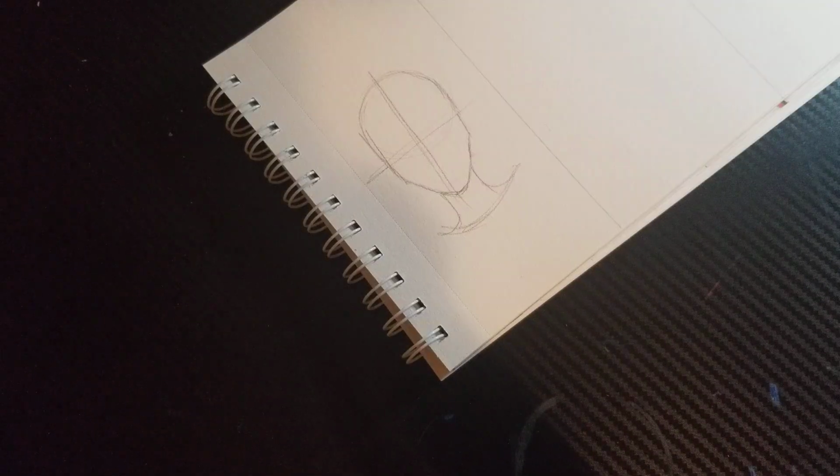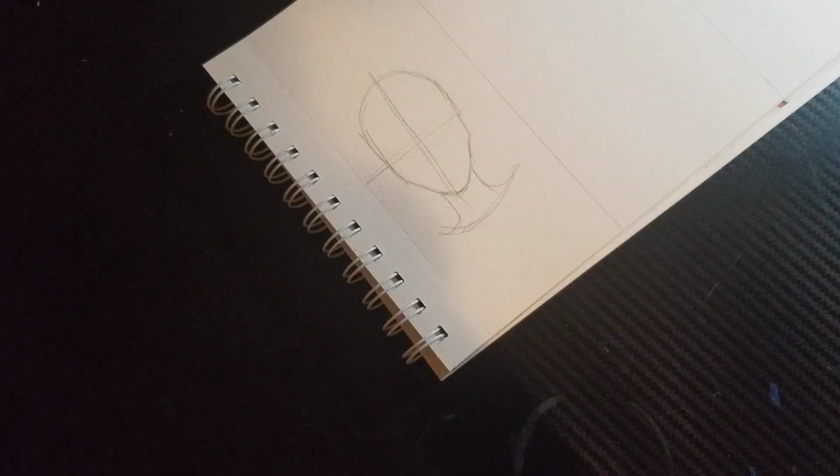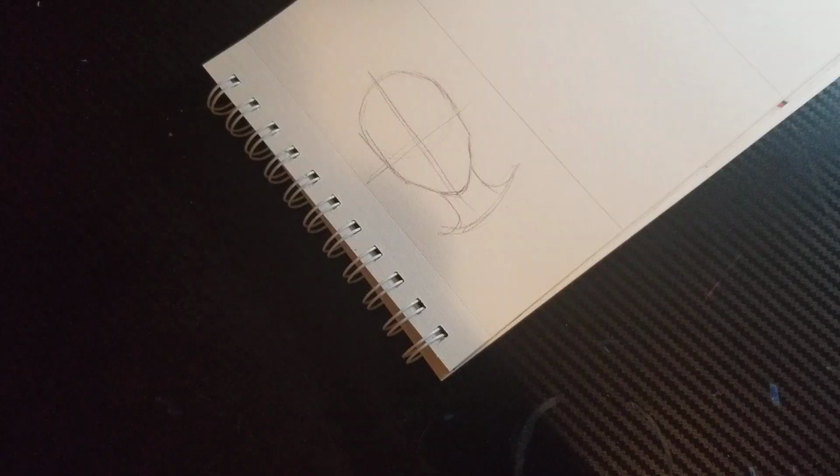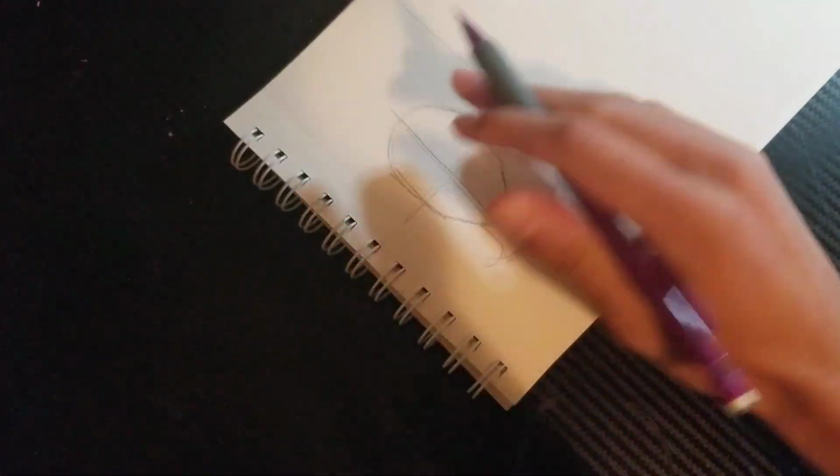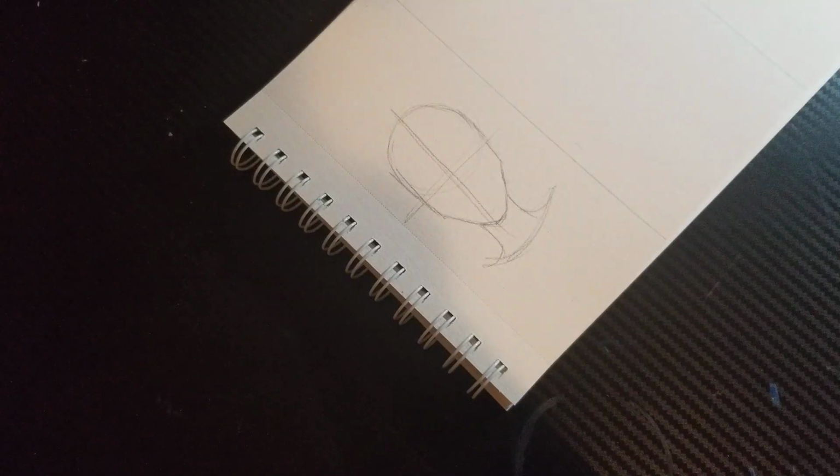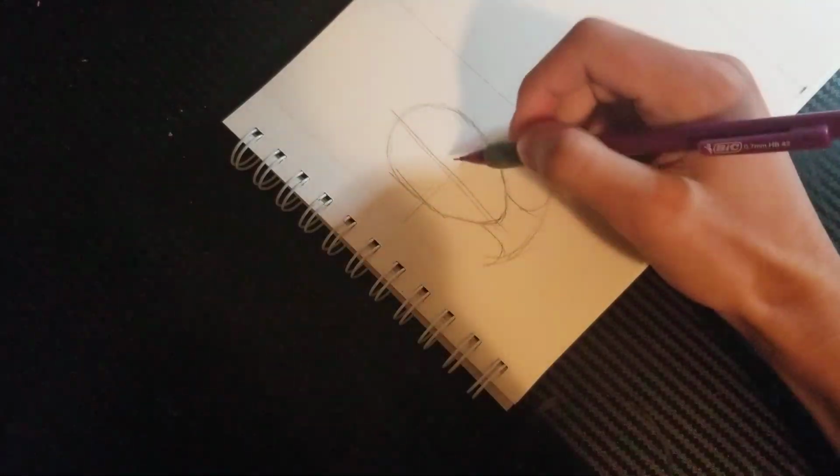That's why I feel like some artists have the same face syndrome. They feel restricted, but just go with the flow, do what you feel like, and exaggerate. That's the main thing: exaggerating the face and facial features, or stylizing it, right?